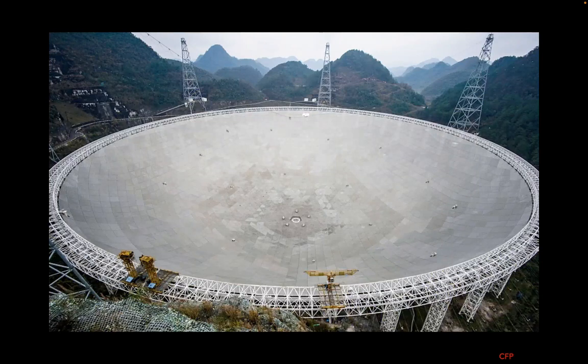This is the FAST. It's called the FAST telescope. This is actually built in China, way out in the mountains to get away from local radio noise pollution, basically. Because if there's radio stations, it's a radio telescope. So if there's radio stations nearby, it kind of creates some noise pollution. So this is even larger.